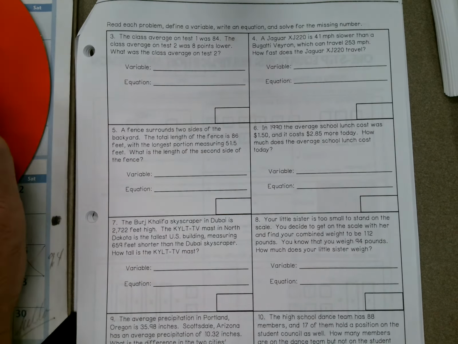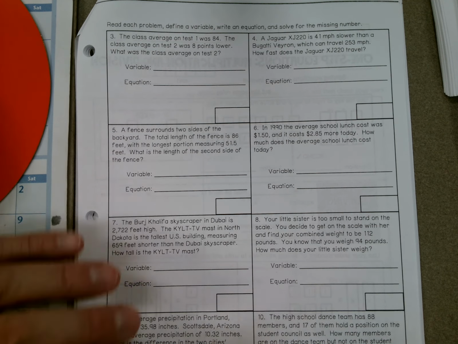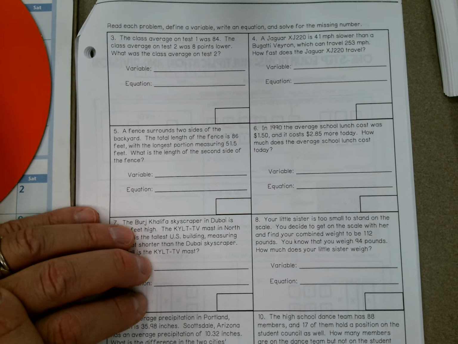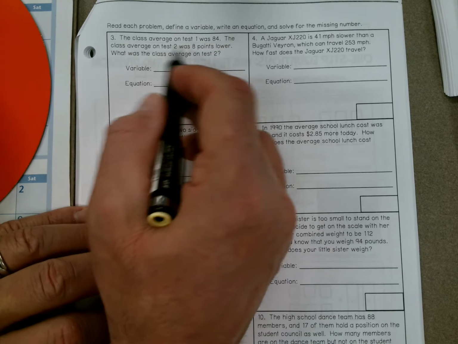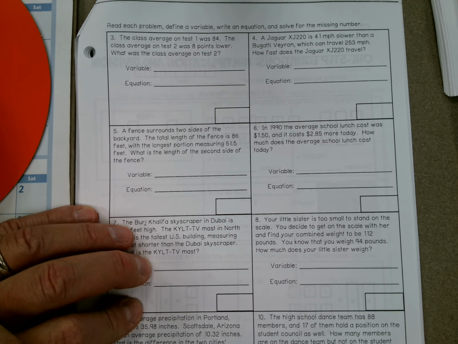It says read each problem, define a variable, write an equation, and solve for the missing number. Okay, well, we certainly can do that. Let's get after it. The class average on test one was 84. The class average on test two was 8 points lower. What is the class average on test two?